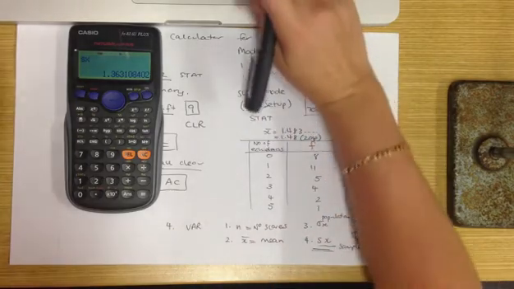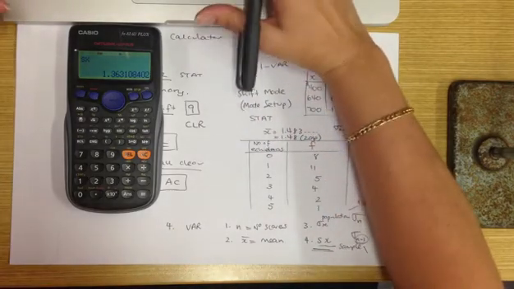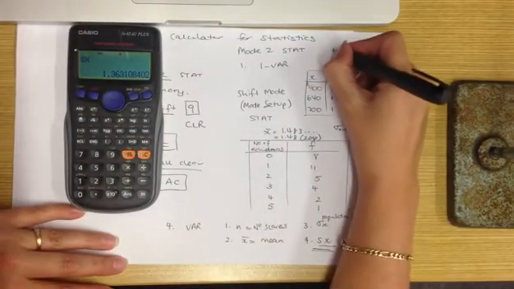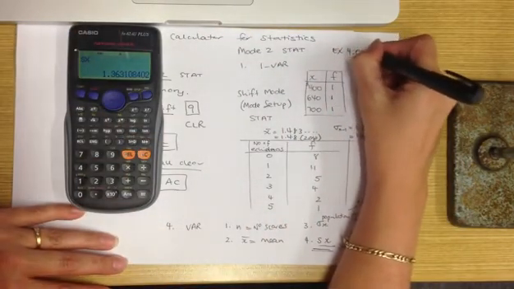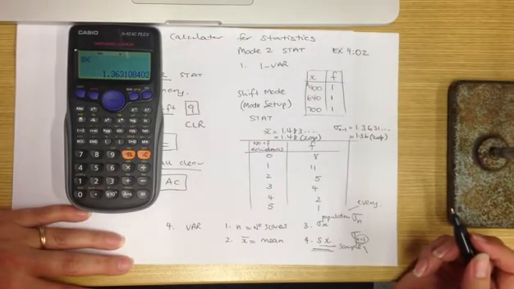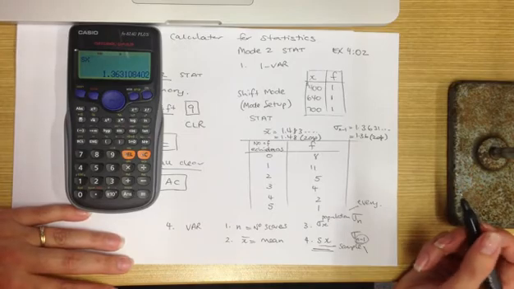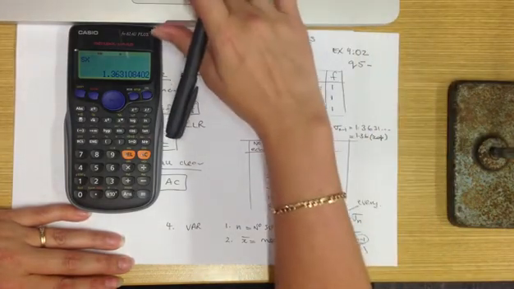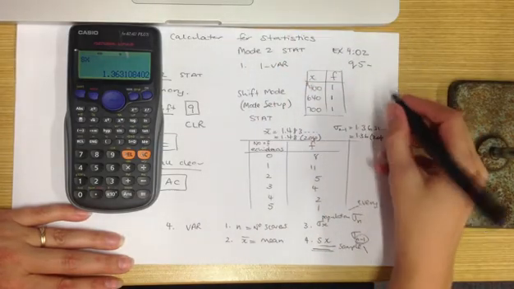I think that should give you enough information now that you can start working through the rest of exercise 402. And I think we worked up to question 4, so you should be able to now start working your way through question 5 through to question 9.